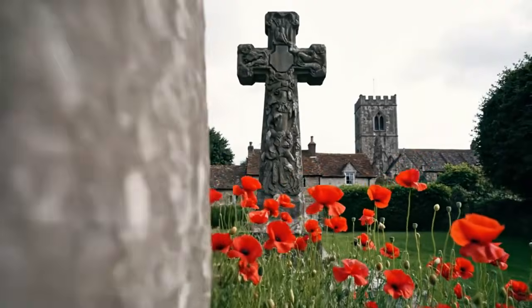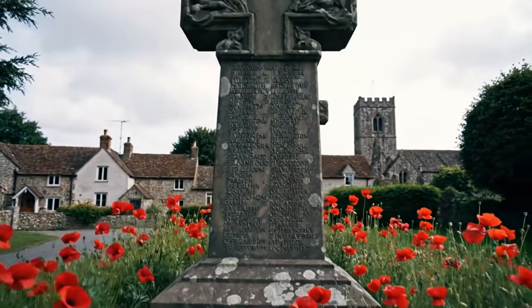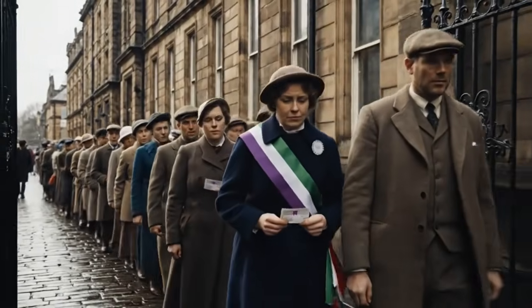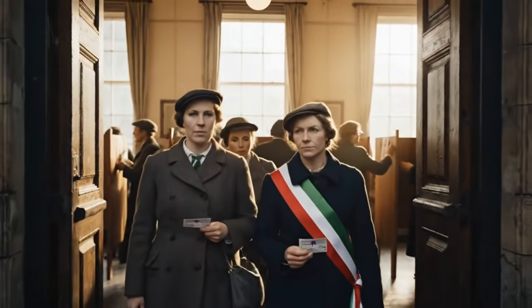Every village in Britain has its war memorial. The class system cracks. After the war, universal male suffrage comes in 1918. Women over 30 get the vote the same year.